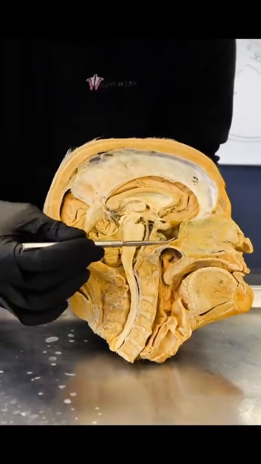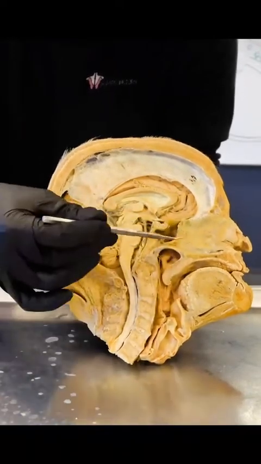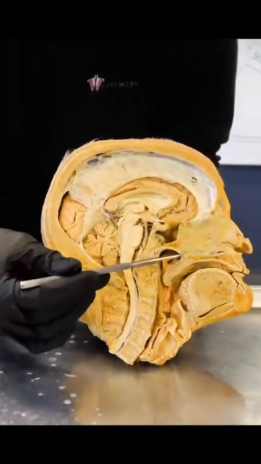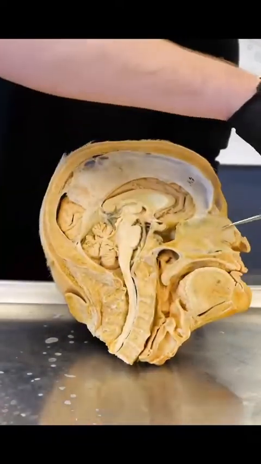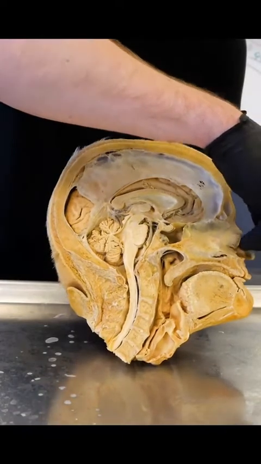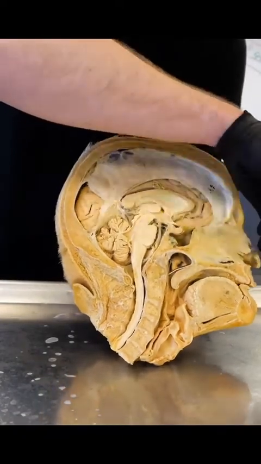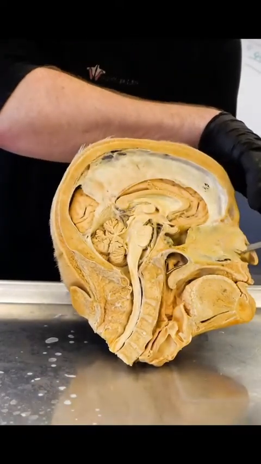You can also see the nasal septum, which is going to divide the left and right aspects of the nasal cavity. So if you've ever heard of someone having a deviated septum, you're talking about this. In fact, I can see if we can do this. I can stick the probe, see if we can get it. Yeah, and you can see the probe coming out into the nasopharynx.